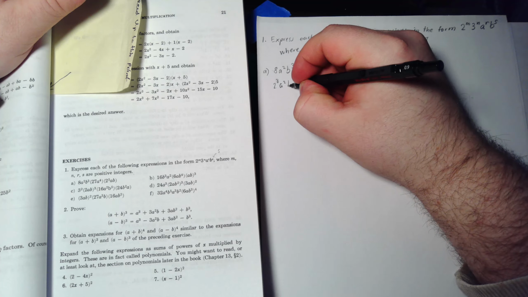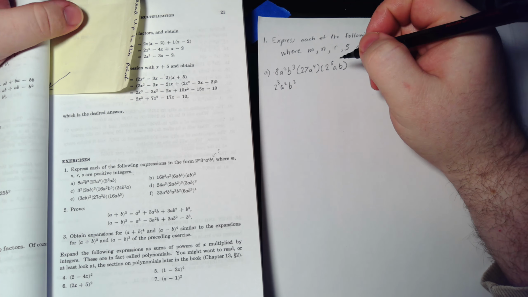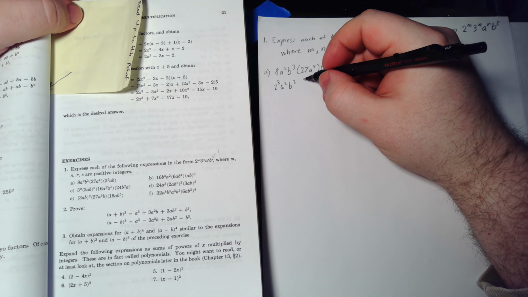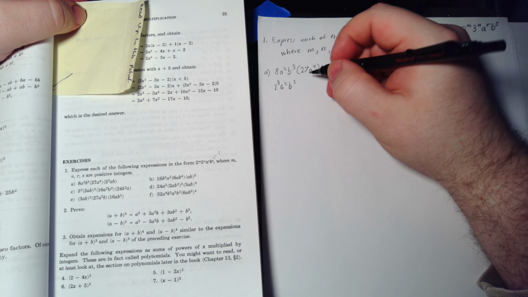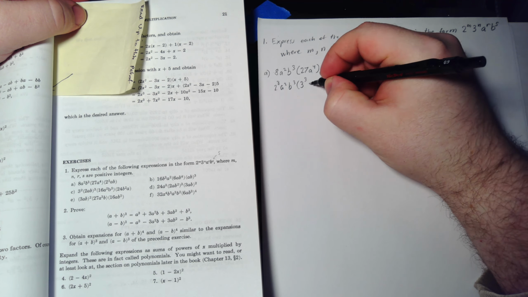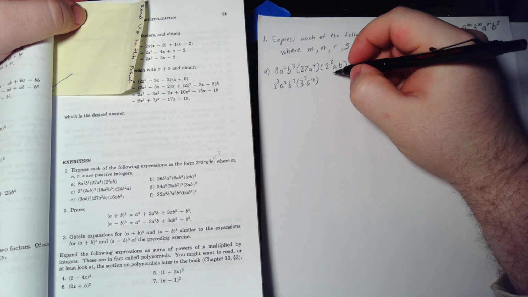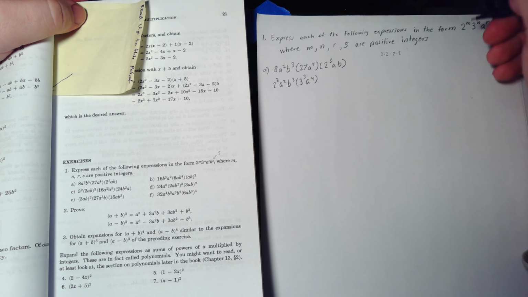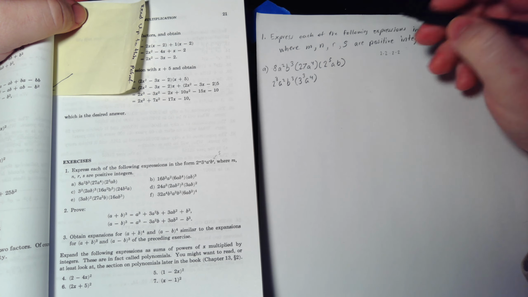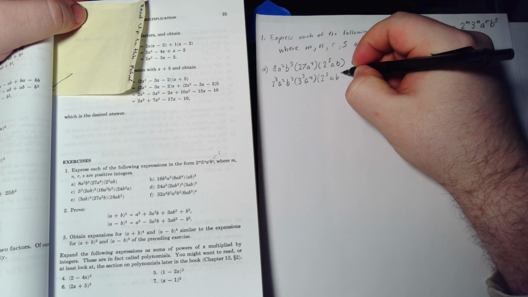A squared, b cubed, we're just going to bring these down. And then we have 27. 3 times 3 equals 9, times 3 again equals 27, so this can be written as 3 to the 3rd power times a to the 4th power. And we have 2 to the 5th power. It's already in the form of 2 to the m, with m being 5, so we're just going to leave it as is, 2 to the 5, and we have a b.